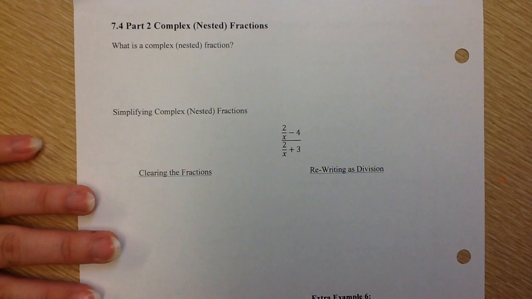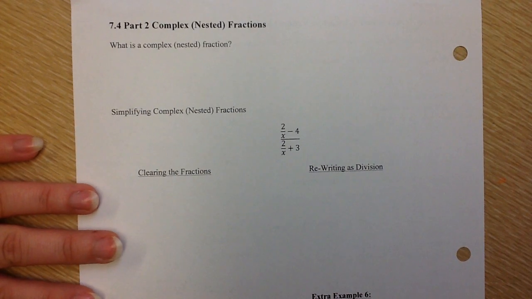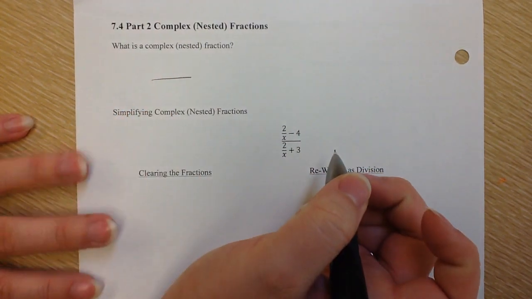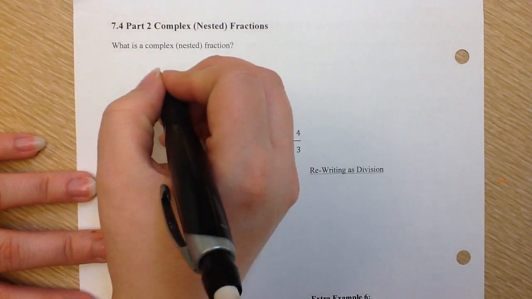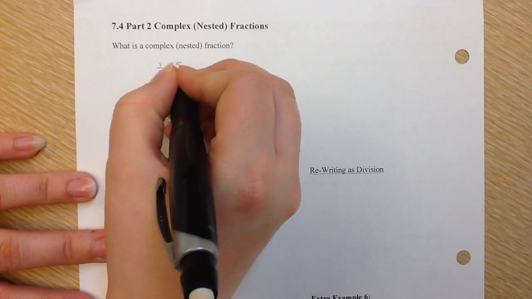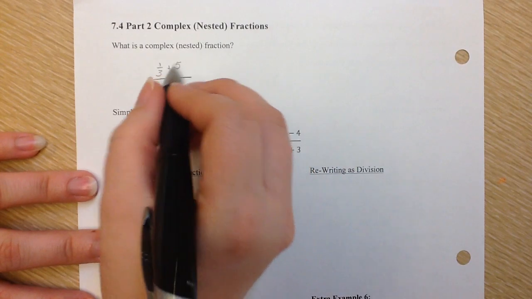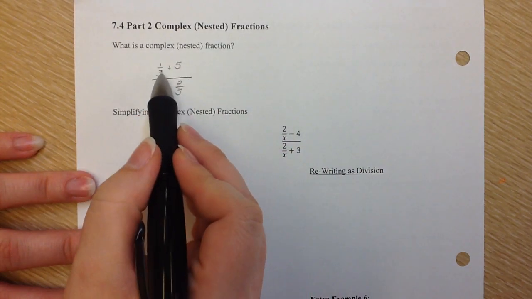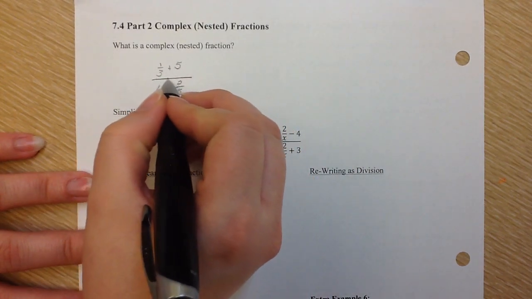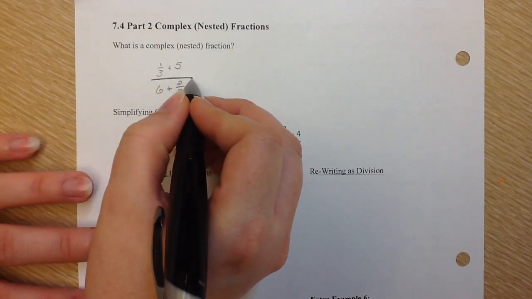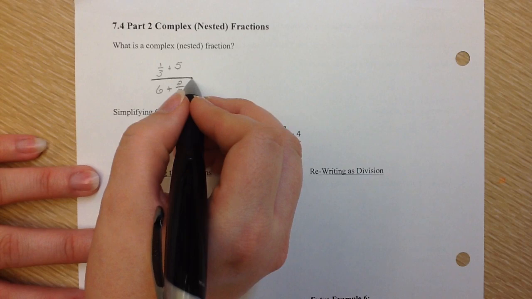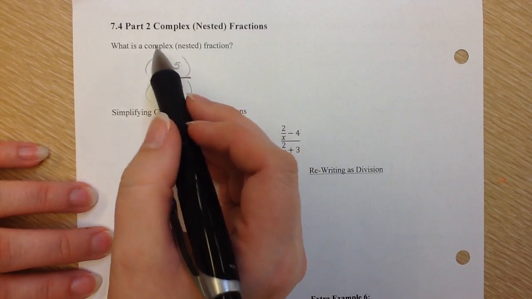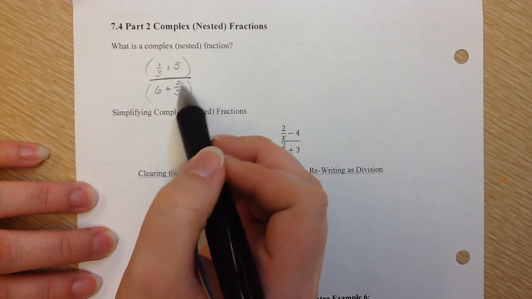So first of all, what is a complex or nested fraction? Basically, it's a fraction within a fraction. For example, if I had a fraction bar here, and I'm taking 1/3 and adding 5, and then I want to divide that by 6 plus 2/5. So here I have a fraction within a fraction. I have to think about this fraction bar as a grouping symbol. It's separating my entire numerator from my entire denominator. So we call this a complex fraction because it has a fraction within a fraction.